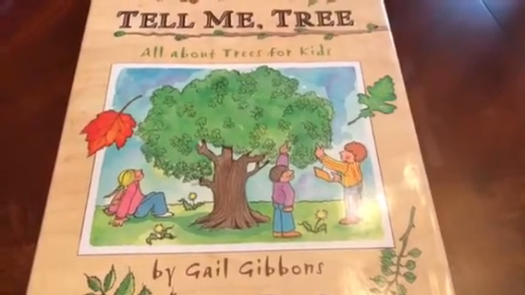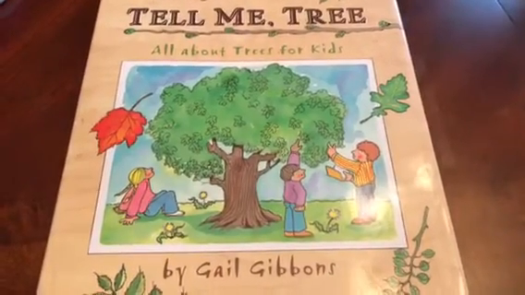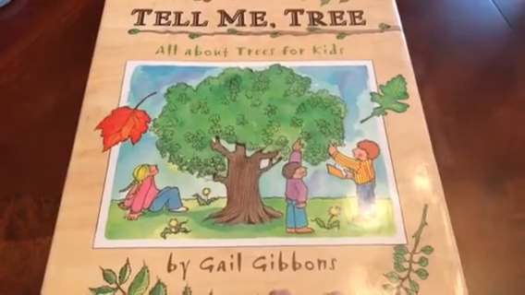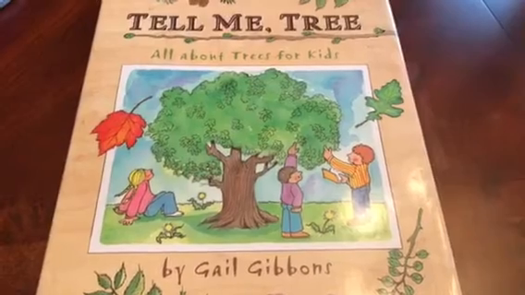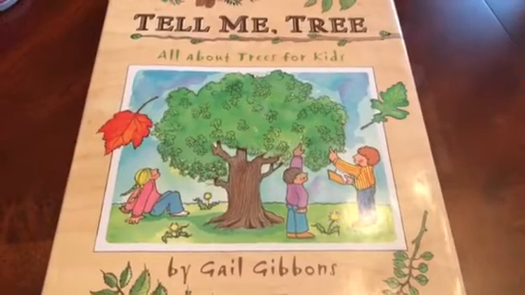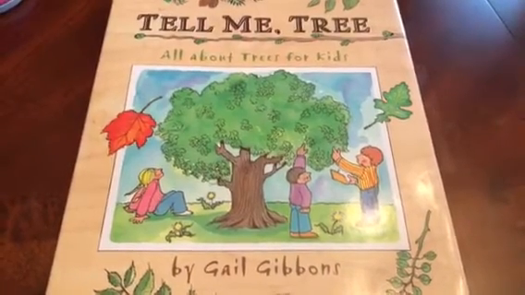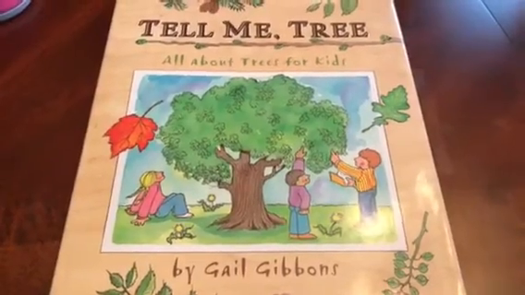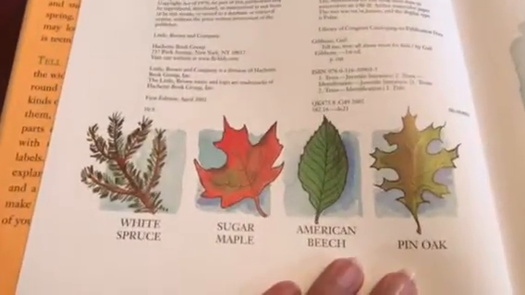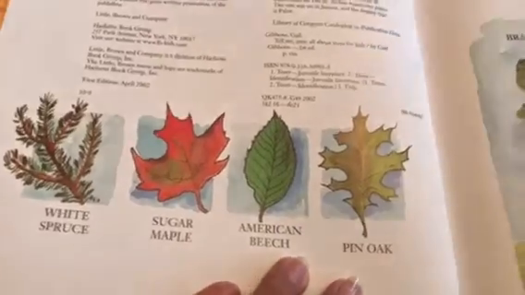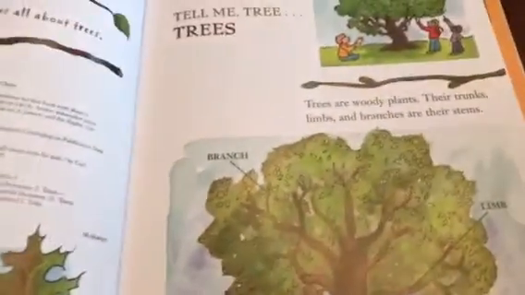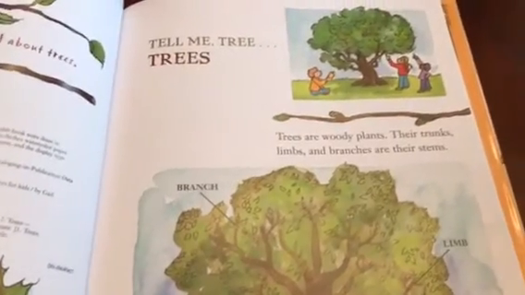Morning. I'm here to do my read aloud for my children's literature project of 2018. I'm going to do Tell Me, Tree: All About Trees for Kids by Gail Gibbons. And we're going to go on and get started. So here are just a couple of pictures of some leaves of trees. And now we're going to actually get started on the reading portion.